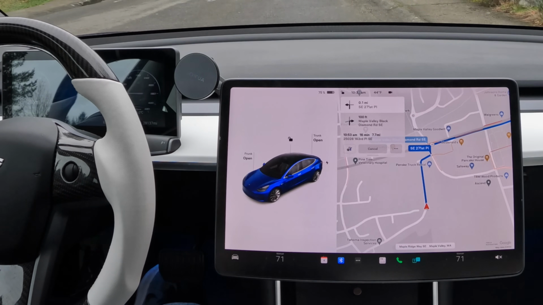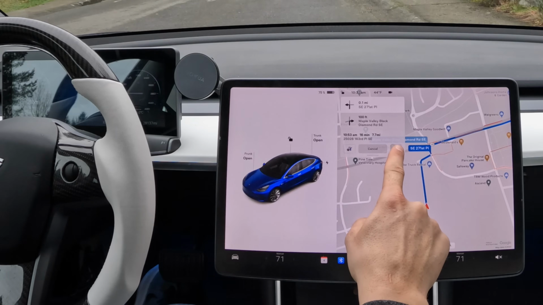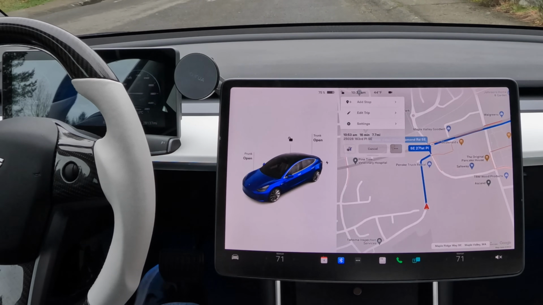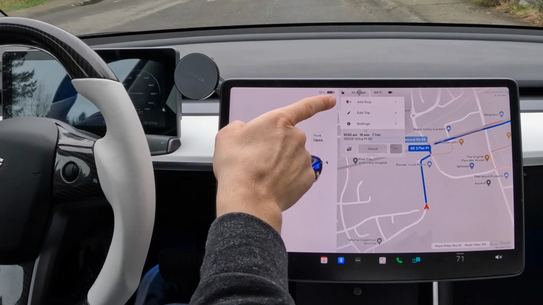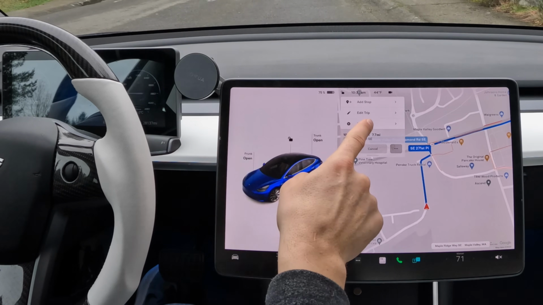Now, one way to access your settings, which is our next topic, is to go in right here with the three dots. Inside of there, you're going to have a couple different things. You're going to have add a waypoint, which we'll talk about in a minute. We have edit trip, and we have settings. So let's go here into settings.